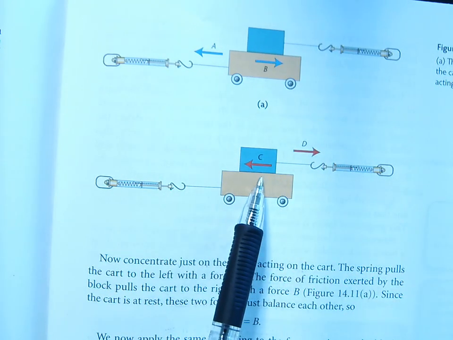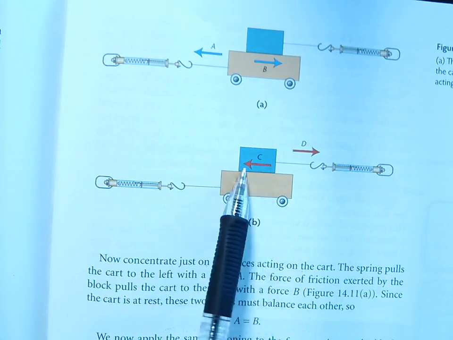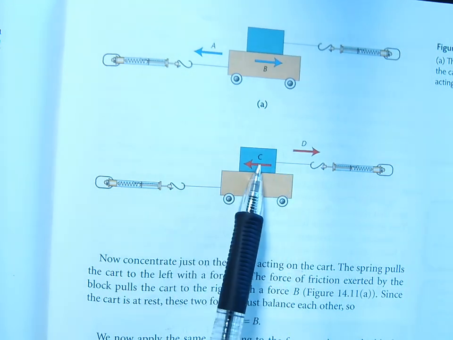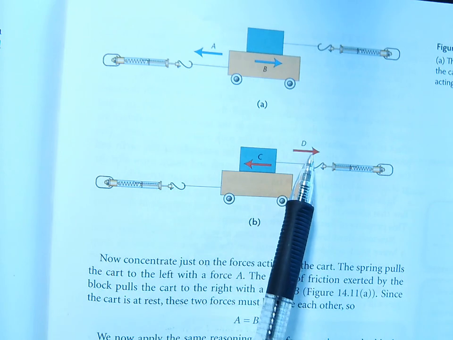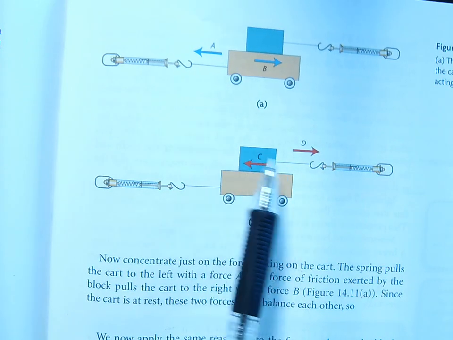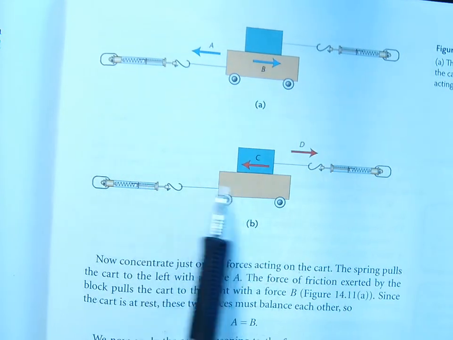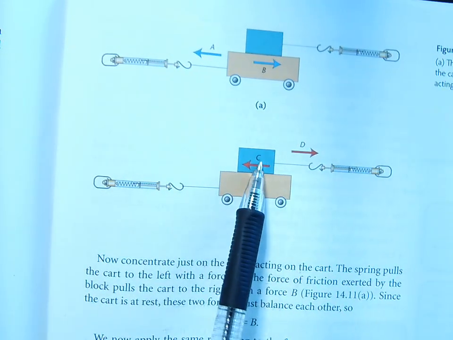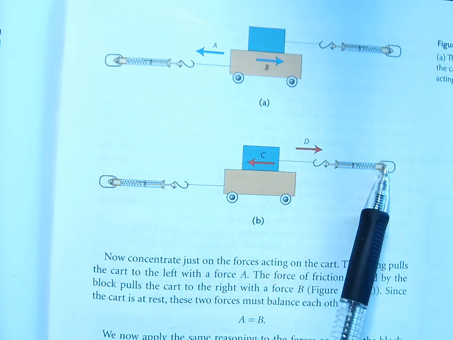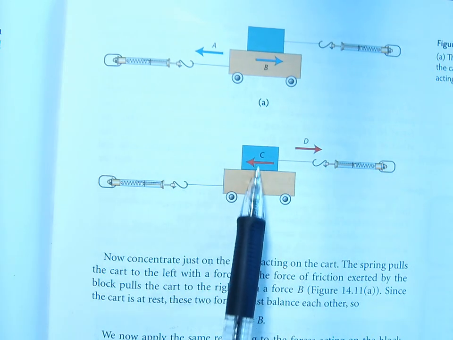So if I'm pulling on the block with a force of D going in this direction, and the block doesn't go anywhere, that means the frictional force between the cart and the block, this one, must be equal to D as well. Again, because the block is not moving. So just the forces acting on the block, right? This force here is acting on the cart.